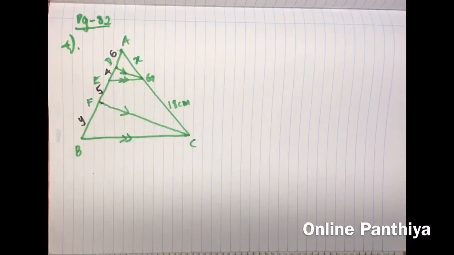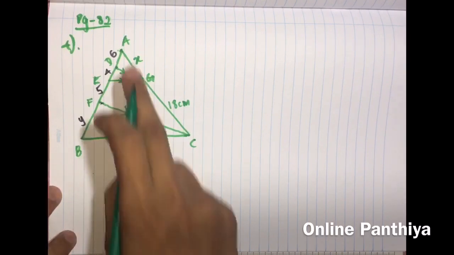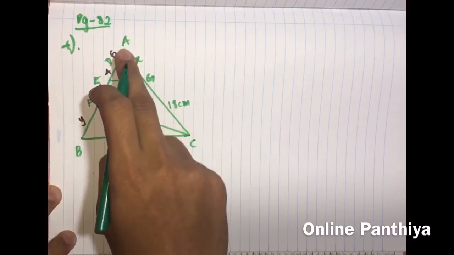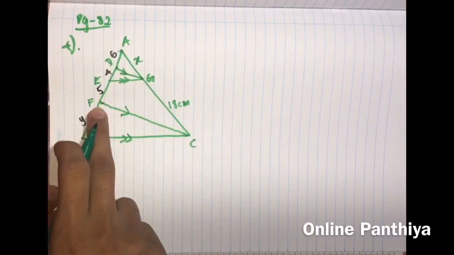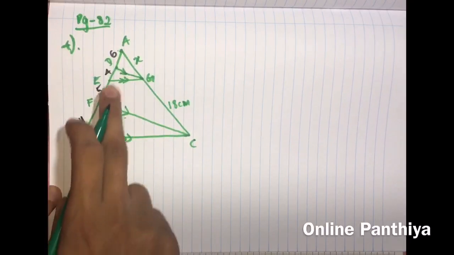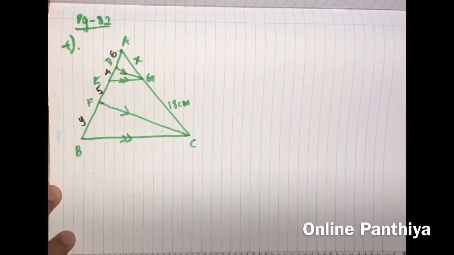Now how do you solve? Okay, observe. First I'm going to consider triangle AFC. Now if you consider AFC, this is one of the sides of a triangle. This line is parallel to one of the sides, right?